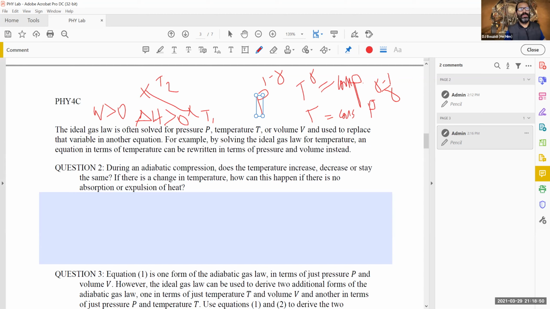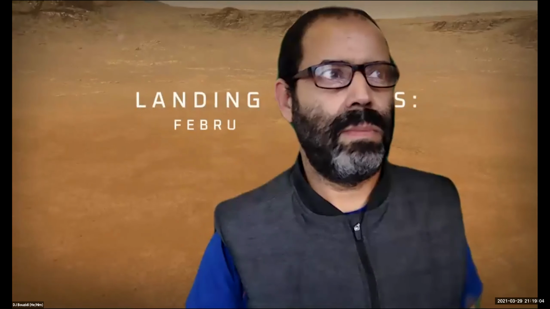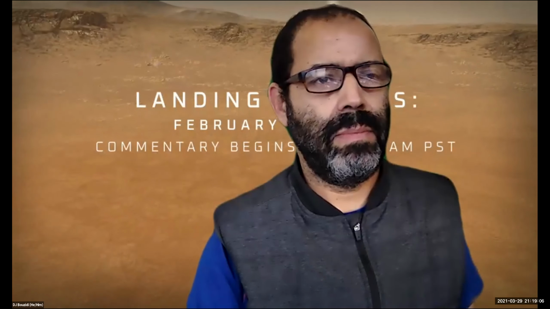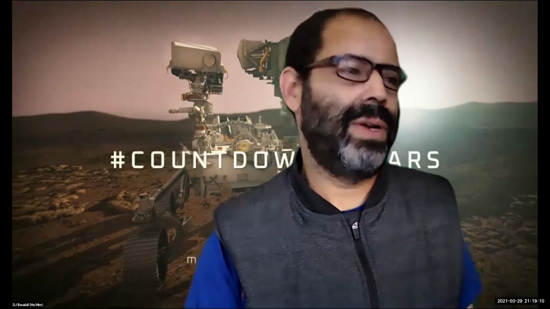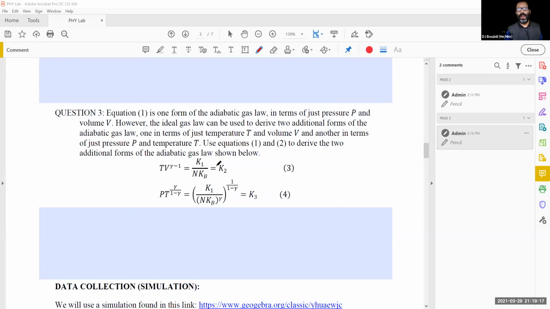Does this make sense to you? Because delta U has to do with delta T. If there is an increase in temperature in this case, there is an increase in internal energy. Where is that energy from? Because we're compressing the gas, so we're doing work on the gas. Does this make sense? Good. Okay, very good. So let's share the screen now and continue with the next questions.